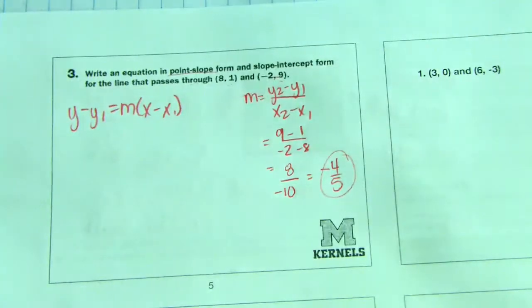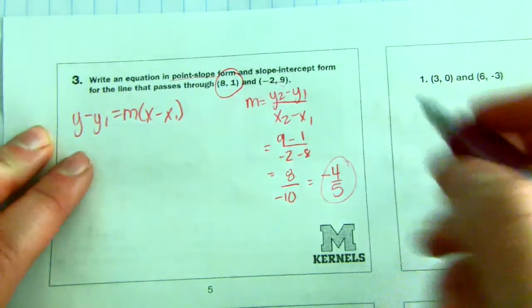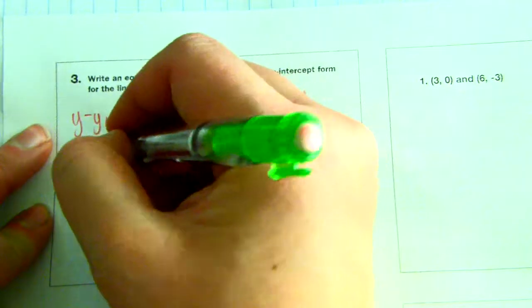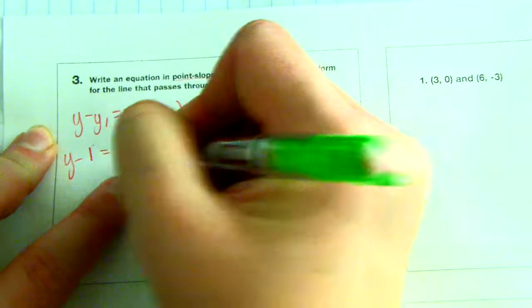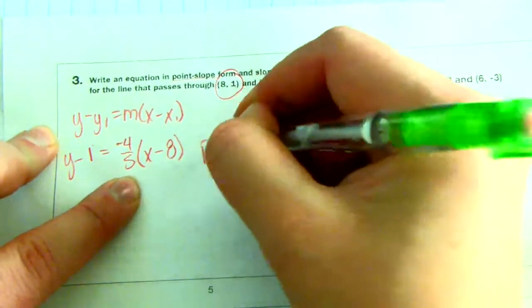I can pick whatever ordered pair I want. I'm just going to pick the first one. So that's the one I'm going to use. So y minus y1, in this case is 1, equals m, which is negative 4/5, times x minus 8. So there's point slope form.